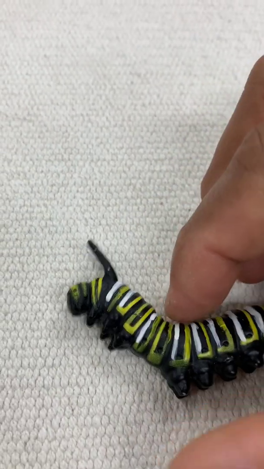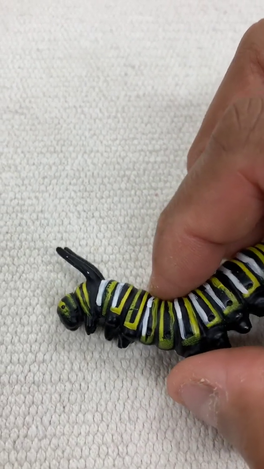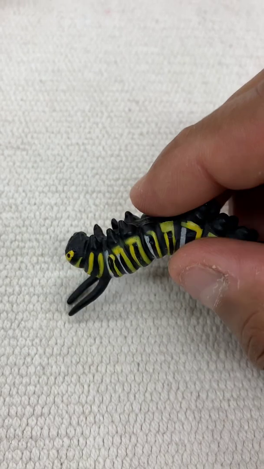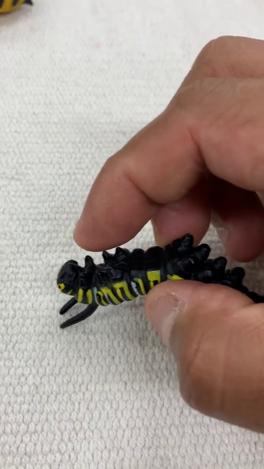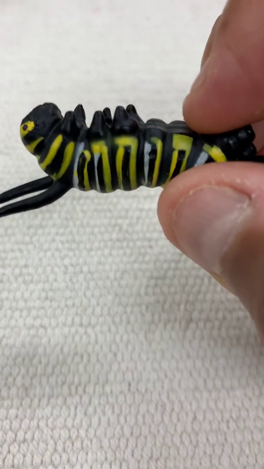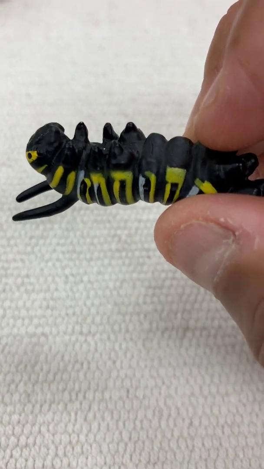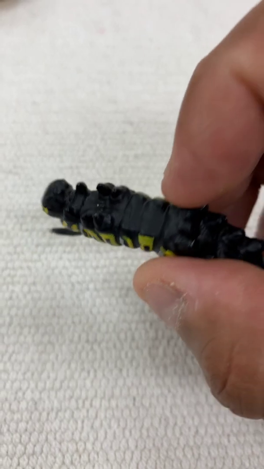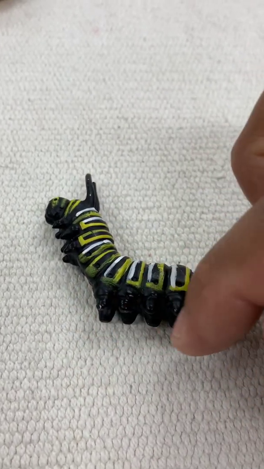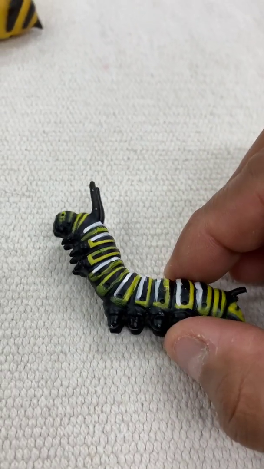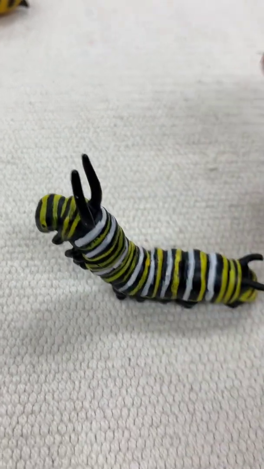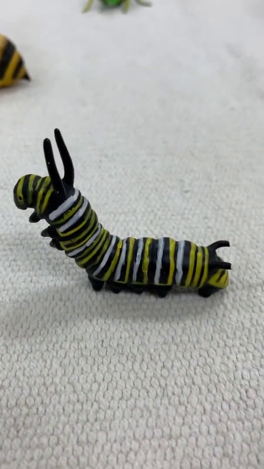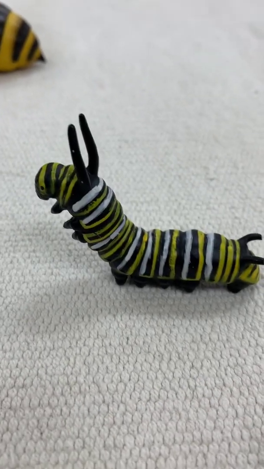And guess what? It has 6 legs. Can you see them right there? Let's count the legs. 1, 2, 3, 4, 5, 6. It has 6 legs. These are called true legs. Okay? These ones back here, they're not true legs. All right? So that's why a caterpillar is a type of insect. All right.